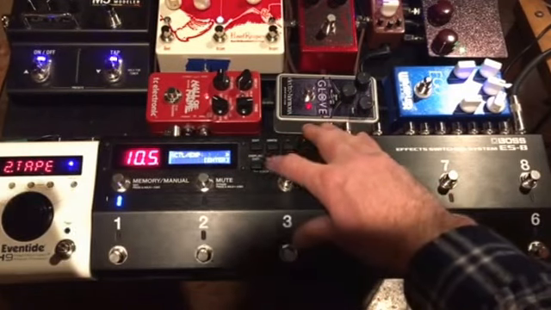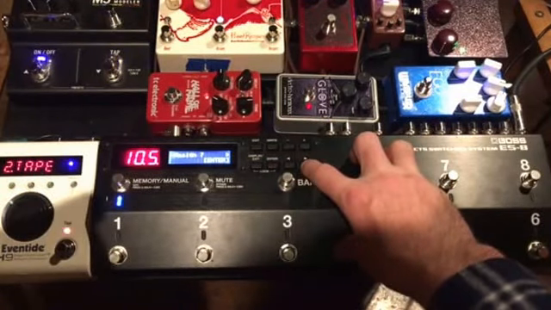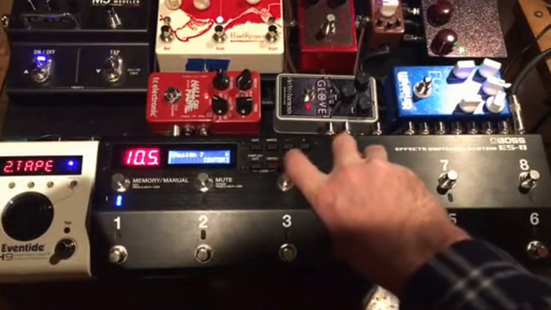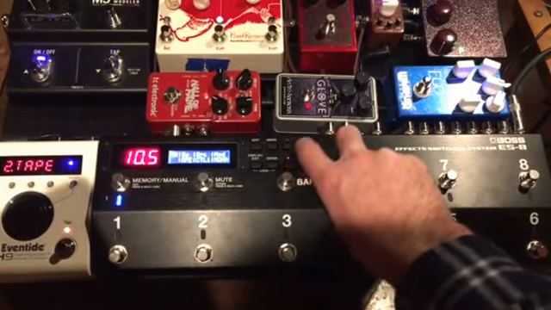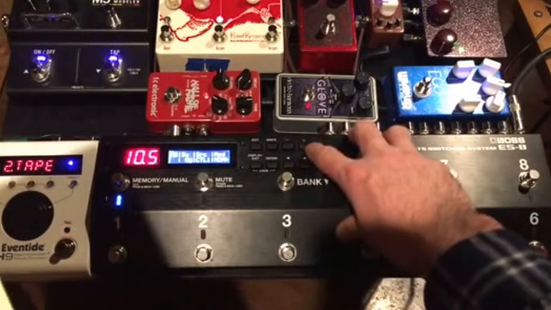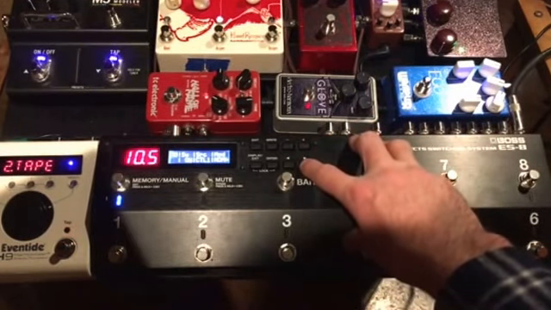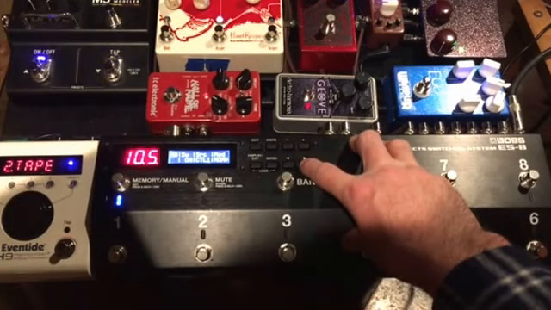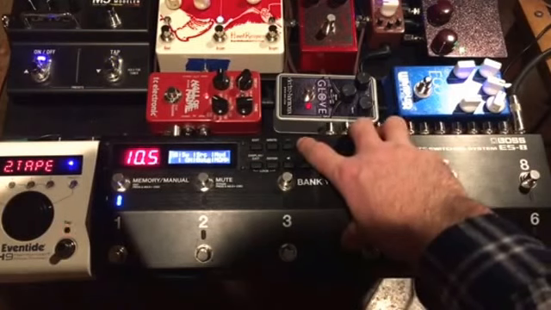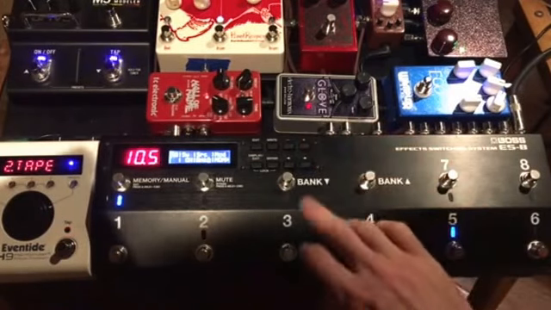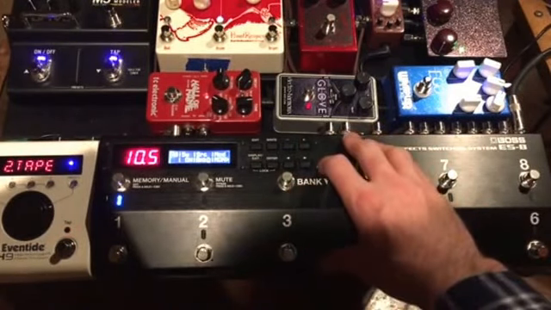Okay, so edit, enter, assign number 8. All right, switch is going to be on, and the source now is going to be, I think I use the bank down for that.